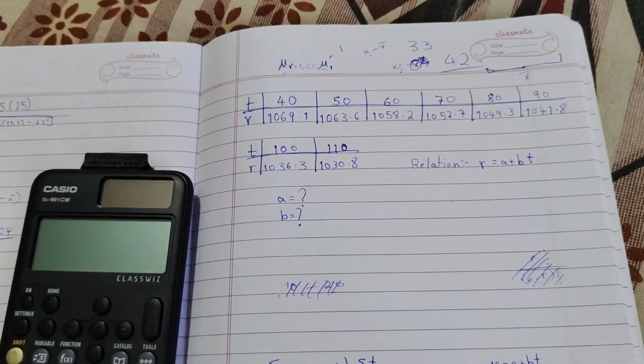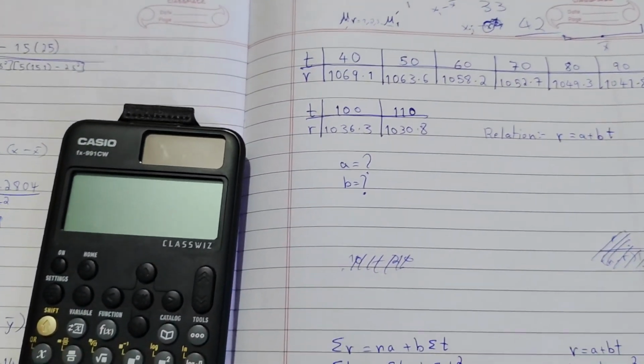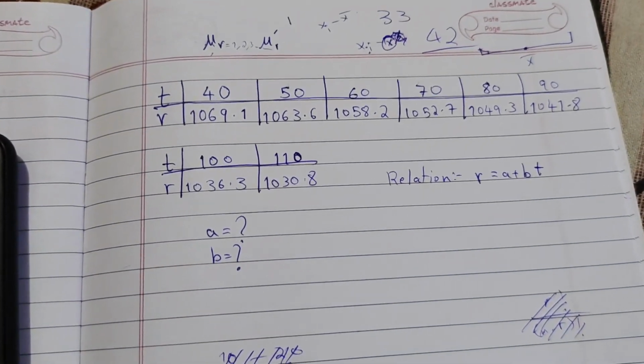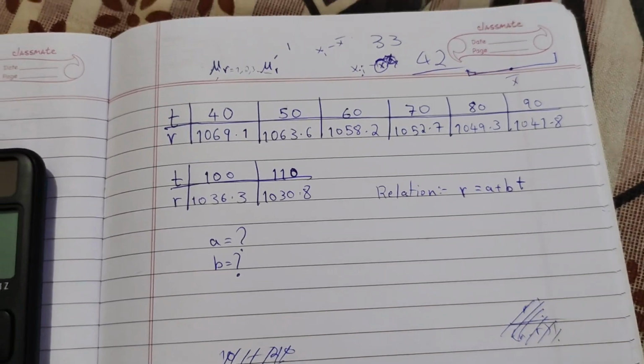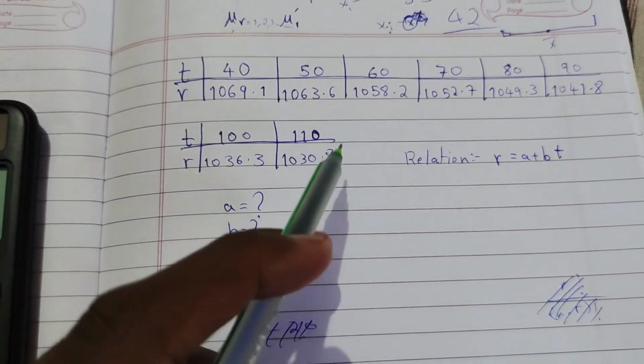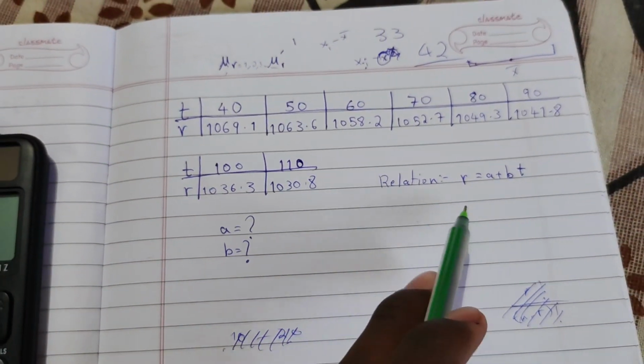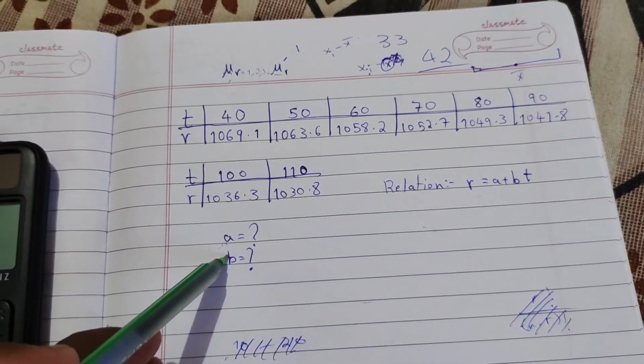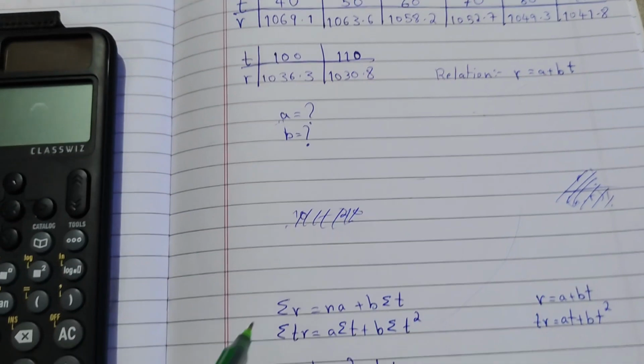Okay, so some of you are asking, so here it is, statistics on CLASSWIZ. So we're going to be doing a curve fitting question. So here's the question, the data is given over here, these two T and R is given, and then this is the relation, this is the curve fitting relation, whatever that is. You're supposed to find A and B and then rewrite this equation.